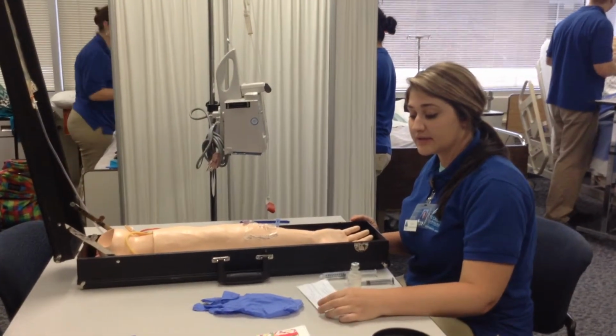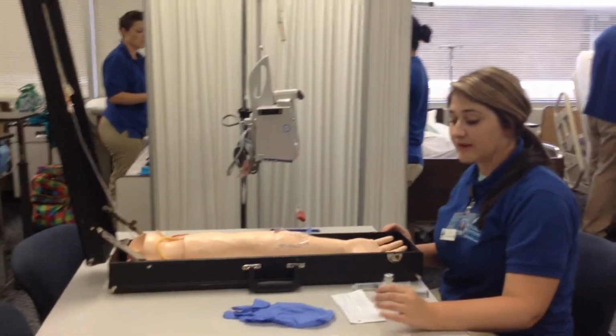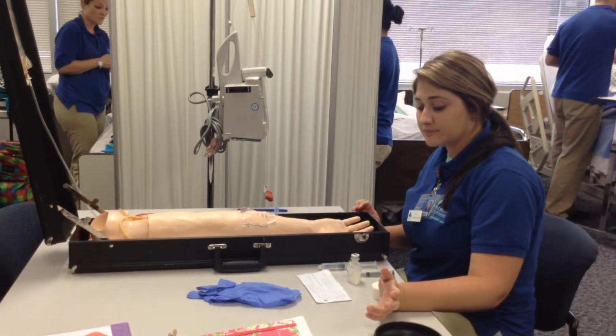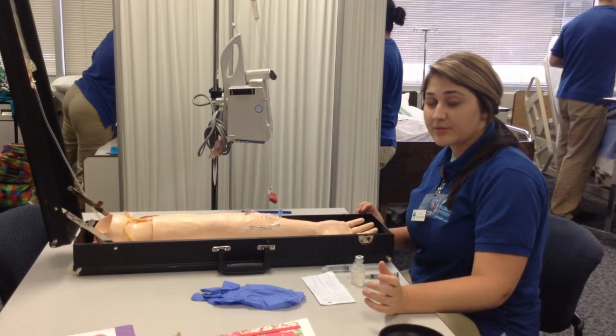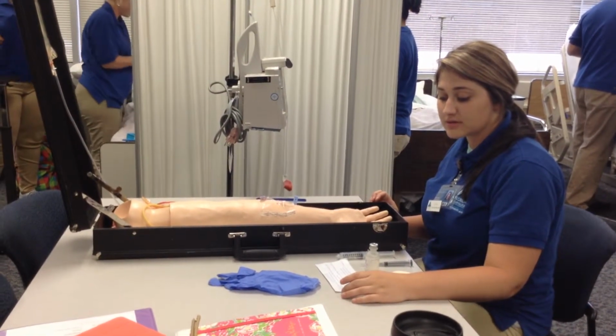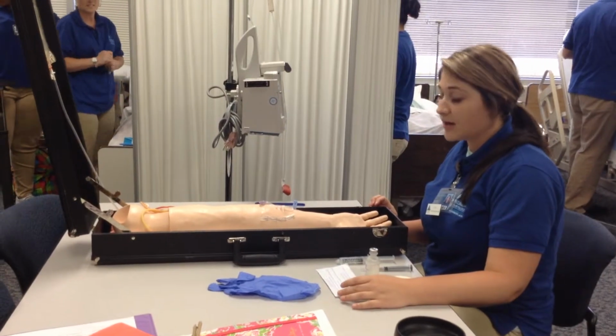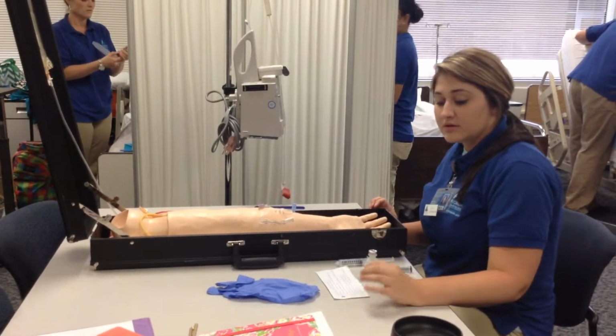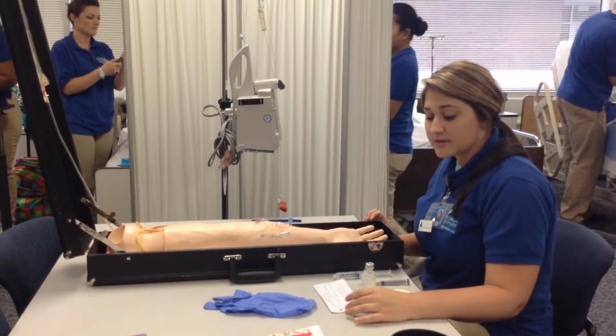vancomycin is an anti-infective, and it's for the treatment of potentially life-threatening infections. It has a bactericidal action. It is contraindicated in hypersensitivity. The side effects are ototoxicity, nephrotoxicity, nausea, vomiting, hypotension, rash, red man syndrome. The dose I'm giving is 500 milligrams every 6 hours.